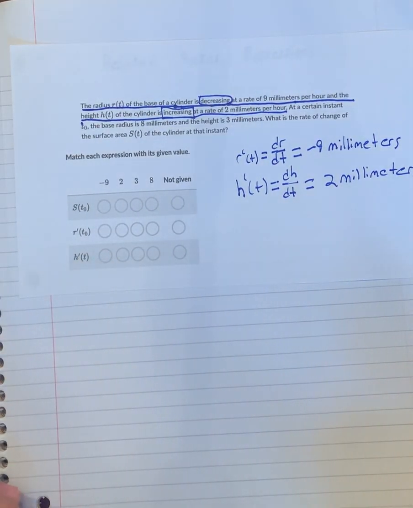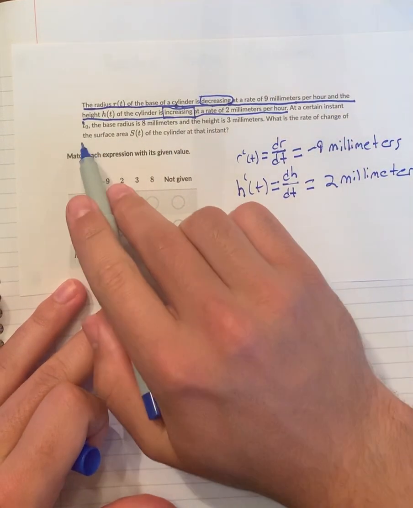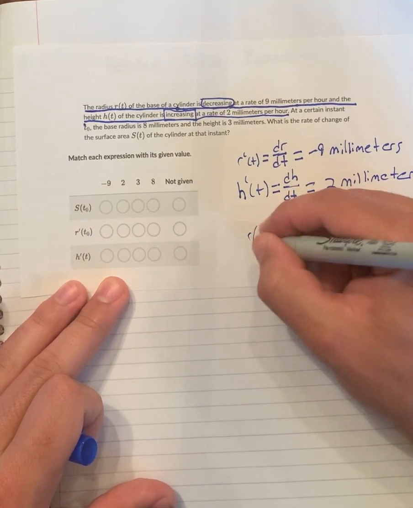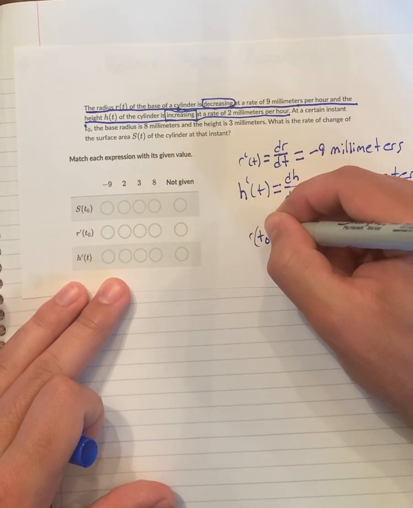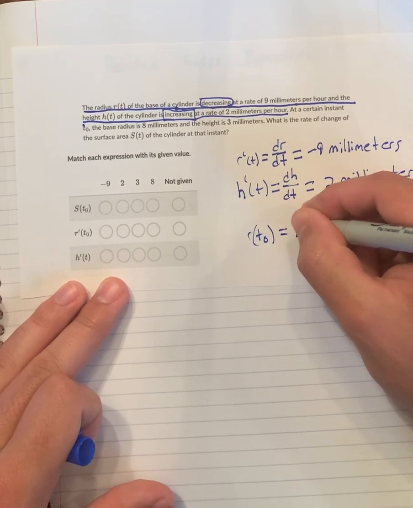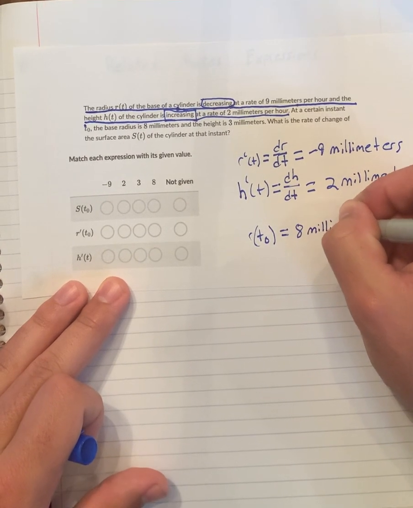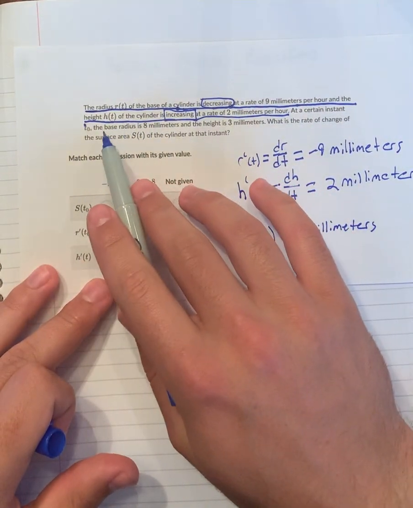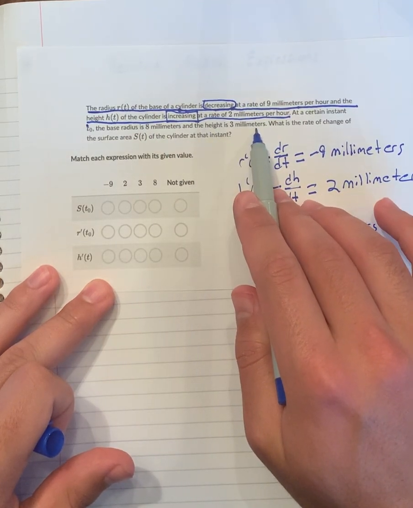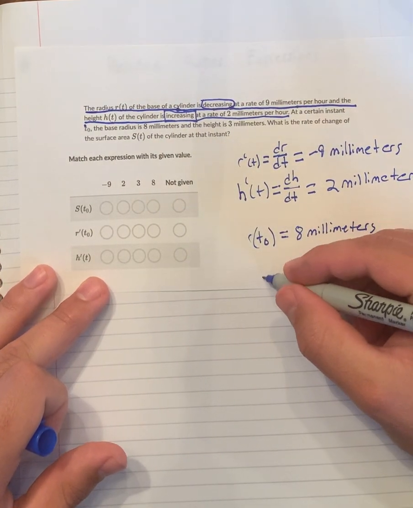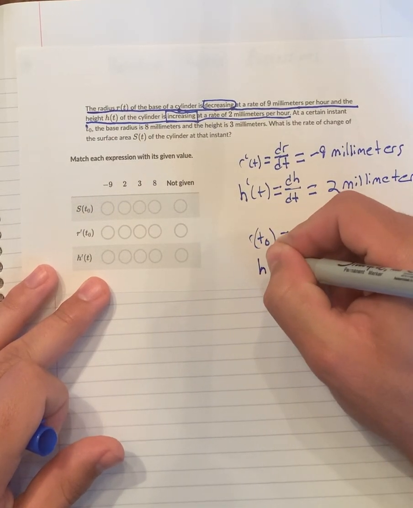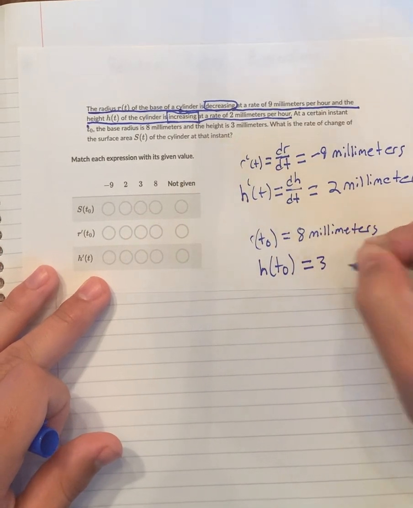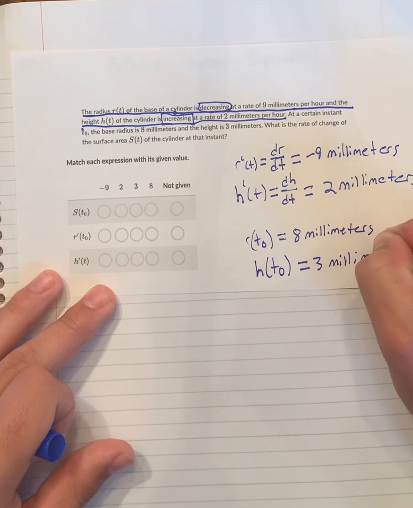Now, moving on, this is at a certain instant, t0, the base radius is 8 millimeters. So that gives us r(t0) equals 8 millimeters. And then again, the height is 3 millimeters. So that means that h(t0) is equal to 3 millimeters.